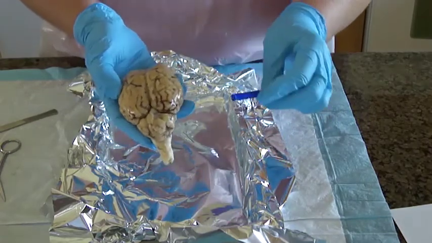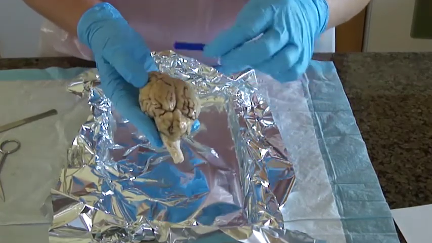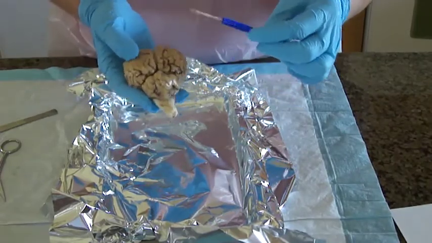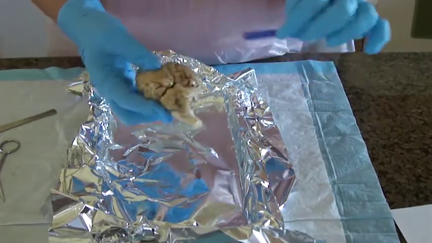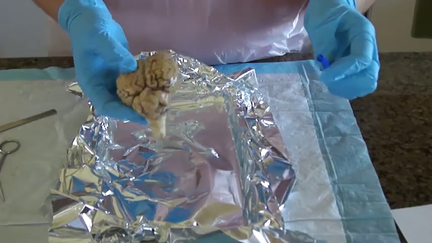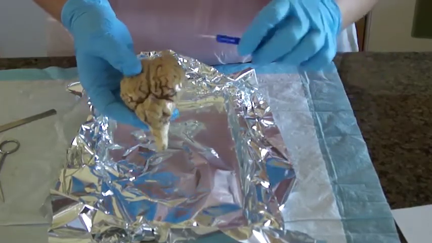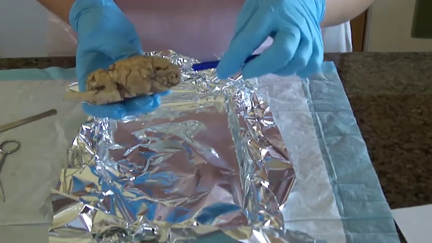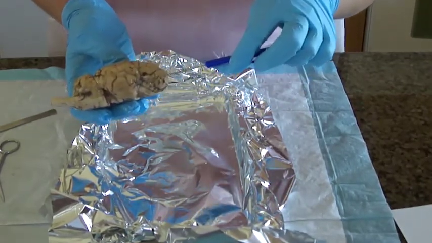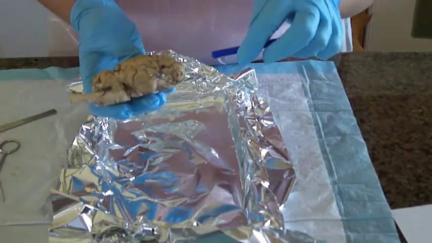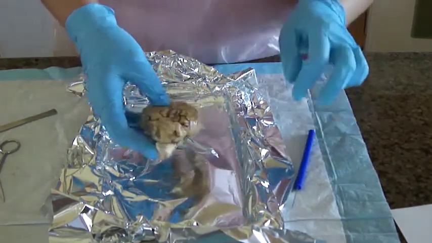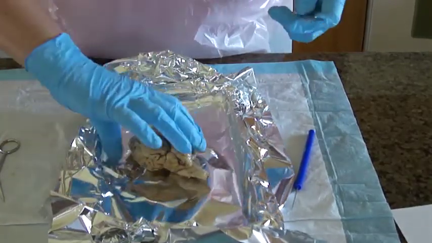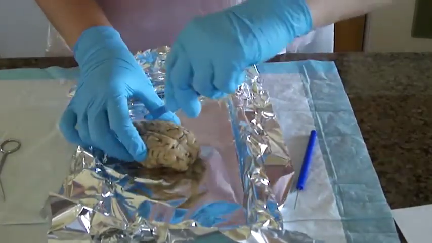The outside is going to be the gray matter, the cerebral cortex, and then underneath, when I cut it open, you can see more. The dura mater is going to be right inside the top here, and then underneath that will be the arachnoid mater, and then underneath that is the pia mater. So we are going to dissect the brain.